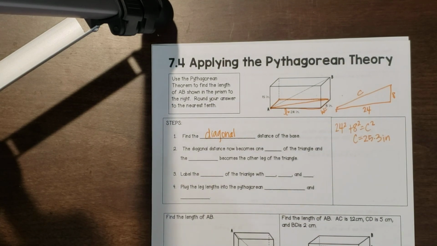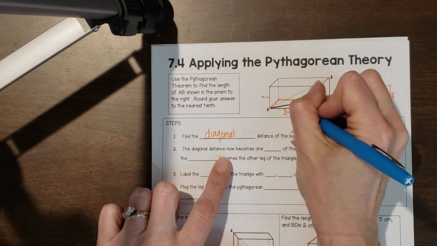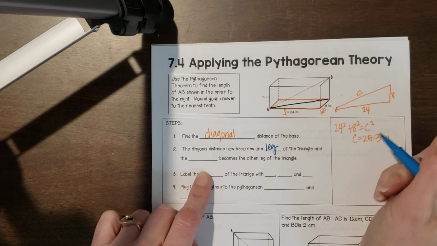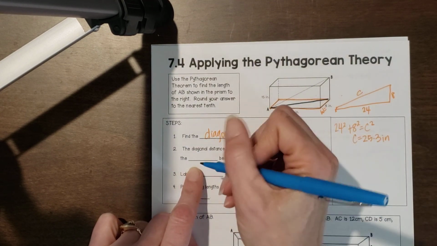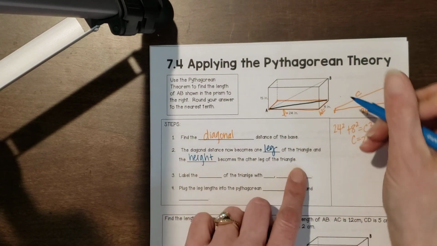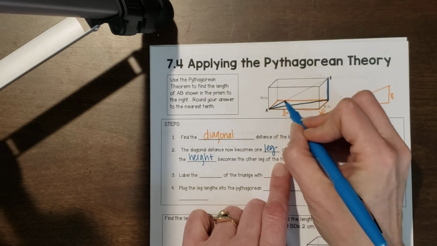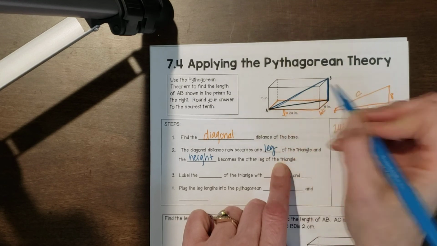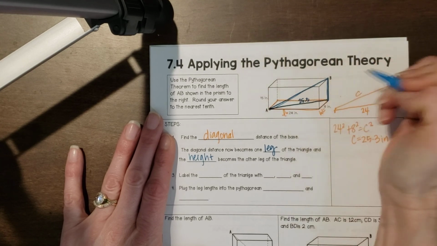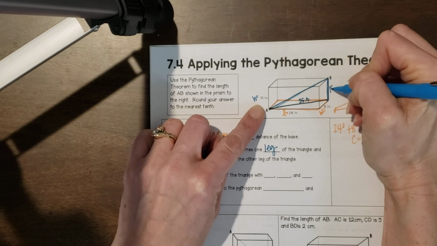Now we're going to take that diagonal distance that we just found, this one right here, and it's now going to become one leg of our right triangle. And the height will become the other leg. Now we can find this distance. I know that this distance right here is 25.3 because I just found it, and I can tell the height is 15 by looking right here. So this is 15 inches.